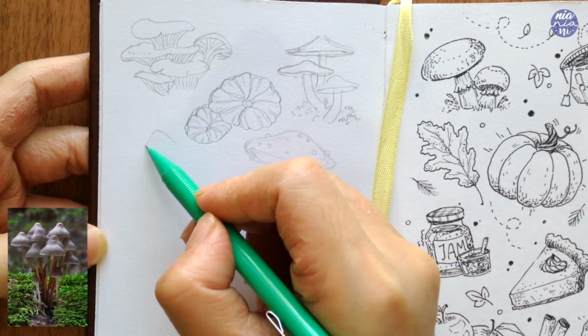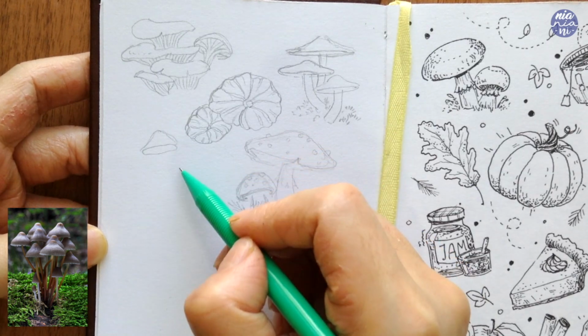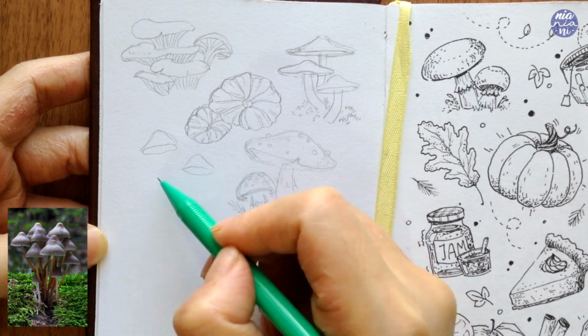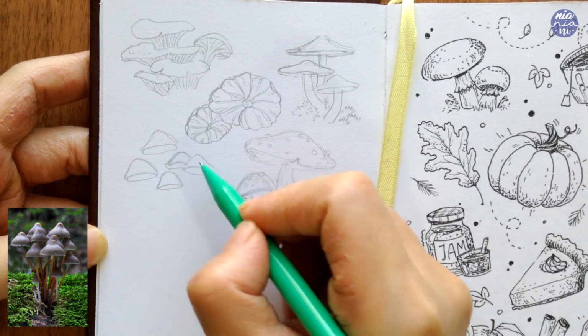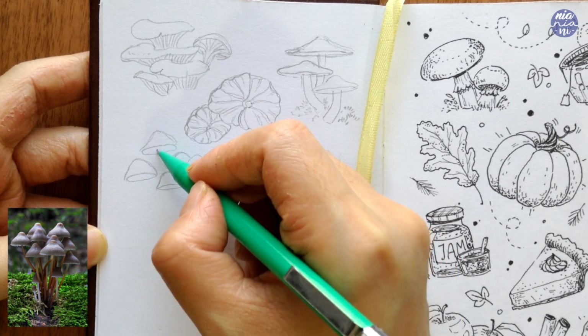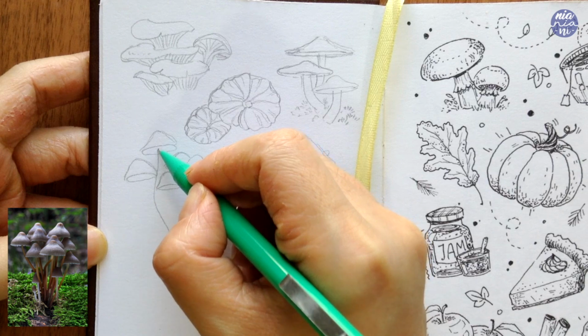Next, I'll be drawing what seem to be called the clustered bonnet mushrooms. I like the shapes of their caps, which sometimes has cute round tips and also very thin stems, which can grow very long and curvy.